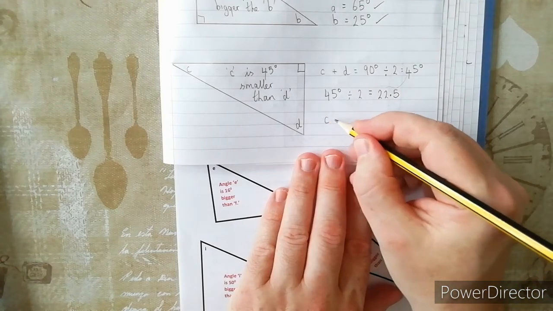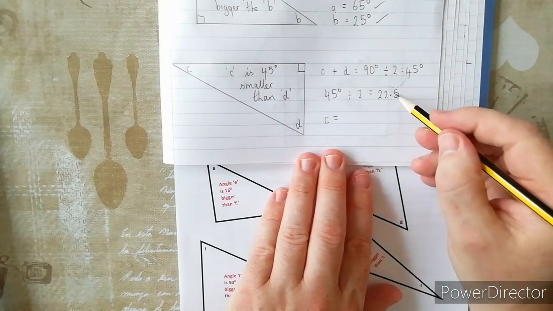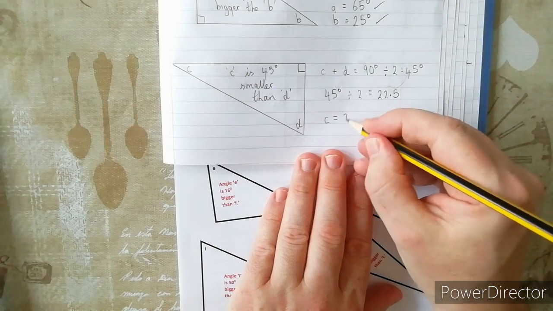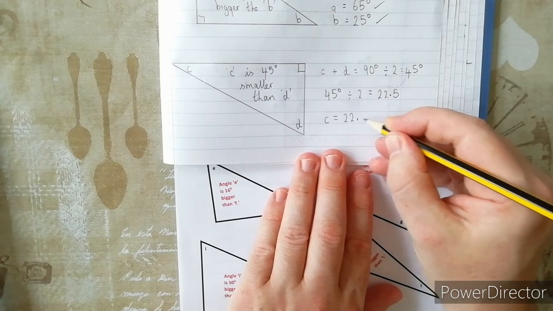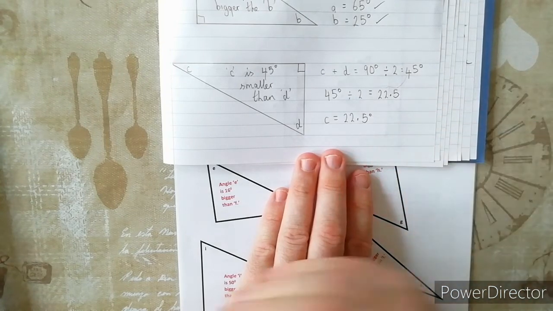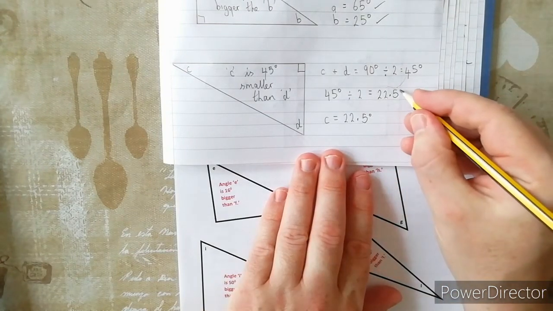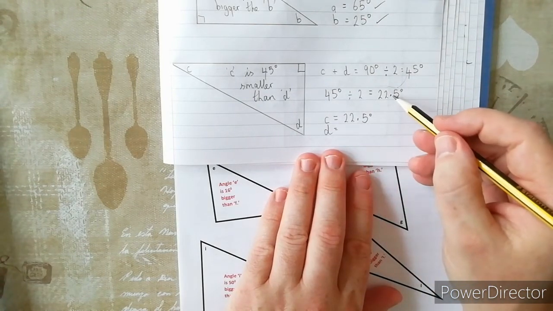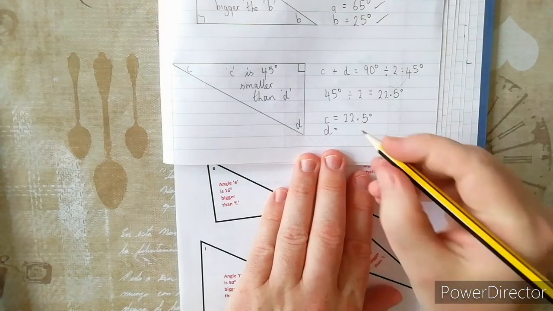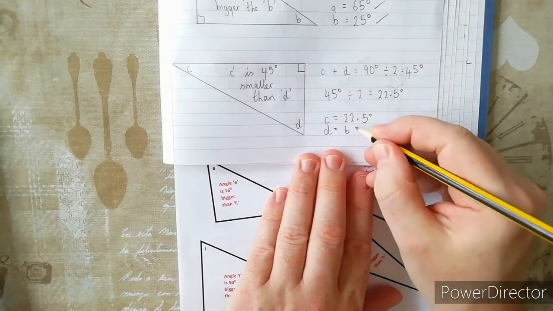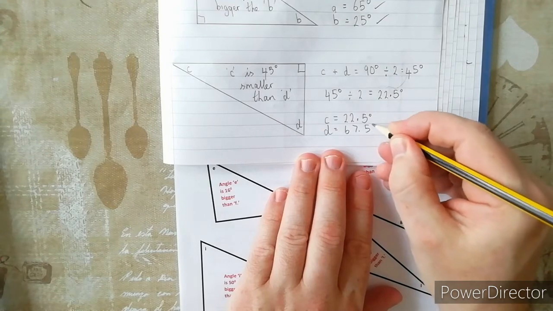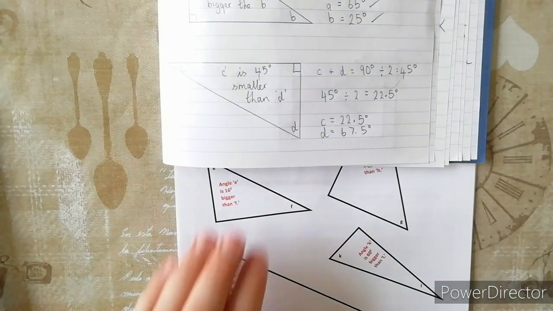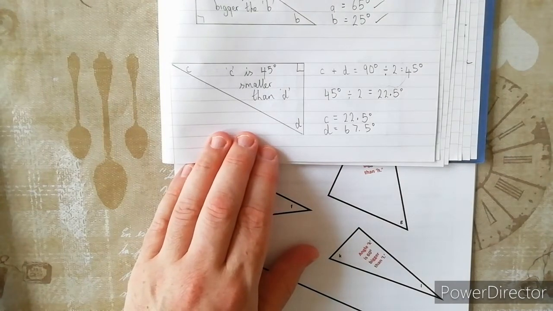Let's do that. Angle C. Take 22 and a half away from 45 and you get 22 and a half. And letter D, add the 22 and a half on to the 45 and you get 67 and a half. Now again, if you have to do the sum out, that's perfectly fine. All that matters here is getting those answers correct.